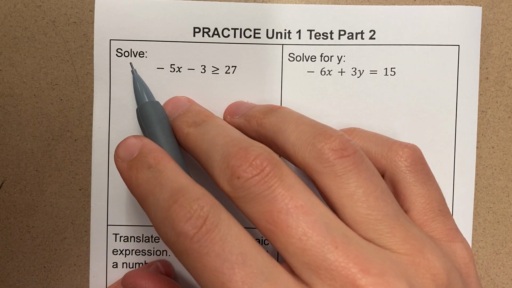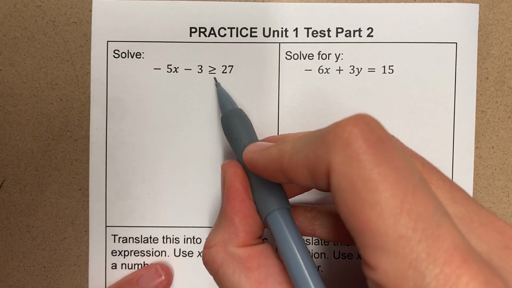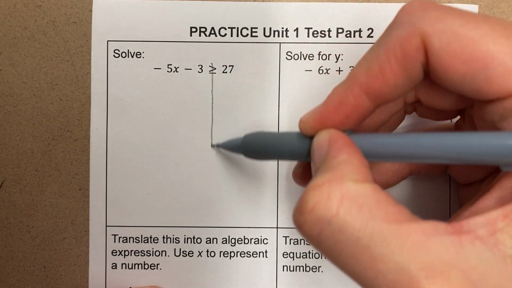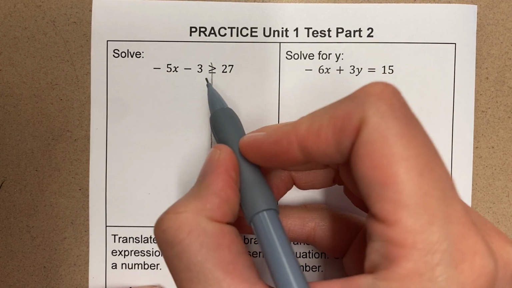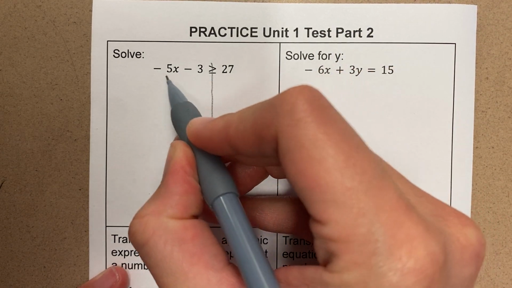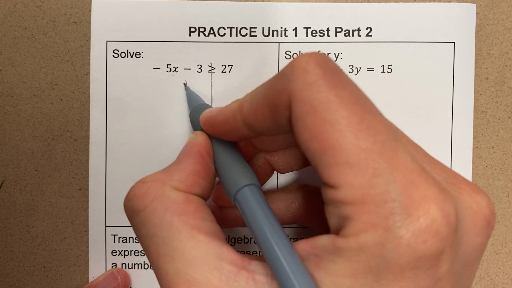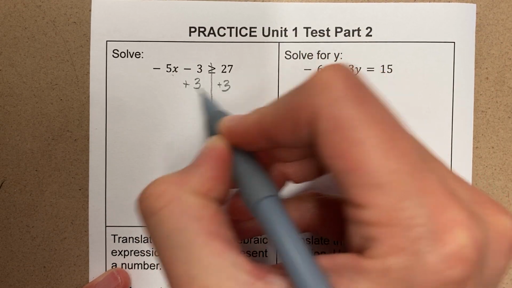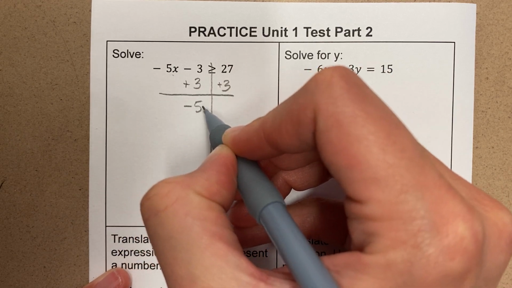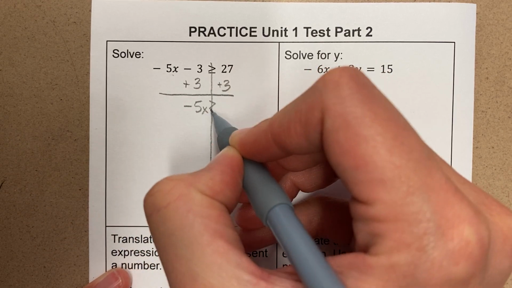All right, first question, it says solve. I observe that it's an inequality, but I'm gonna treat it like an equation. I'm just gonna put my line at my equal sign, right? This is not an equal sign, that's okay. I'm gonna get x by itself, so I'm gonna cover the side without the x, and I realize I need to add 3 to both sides, right? Always deal with addition and subtraction first. I'm gonna bring down my sign.